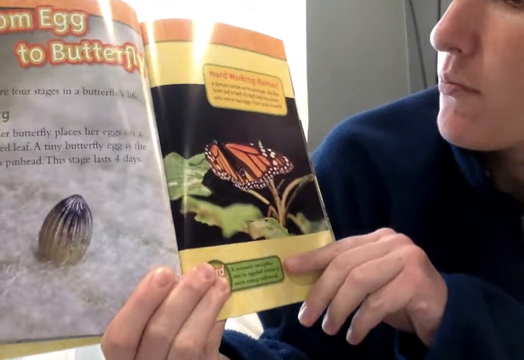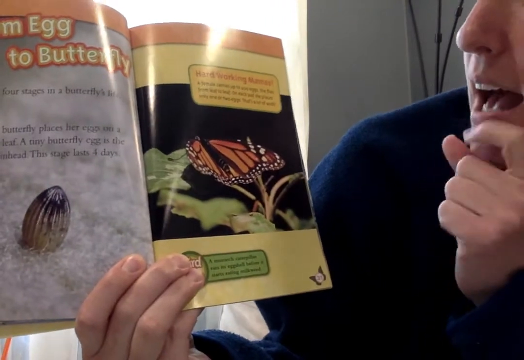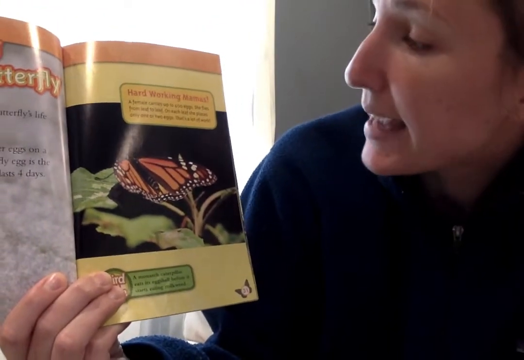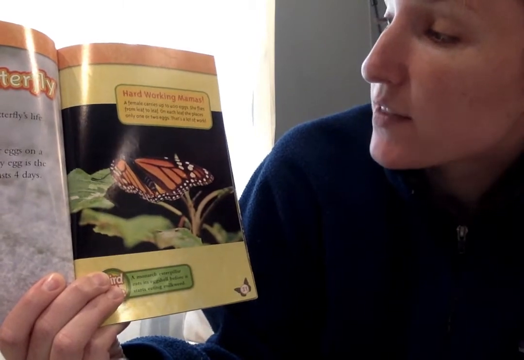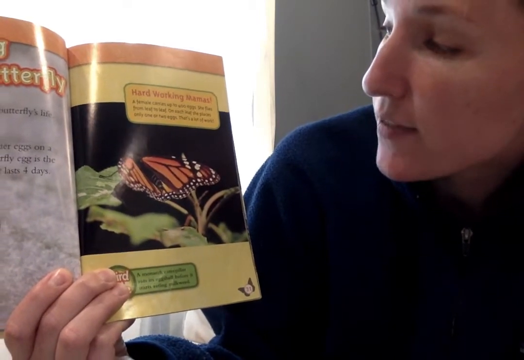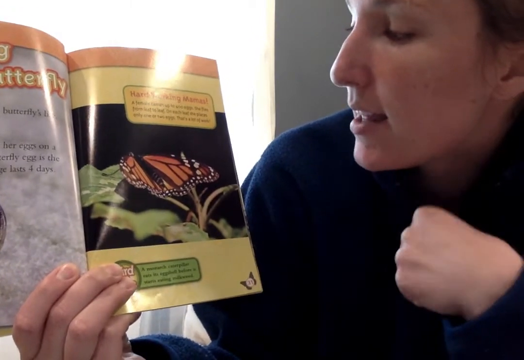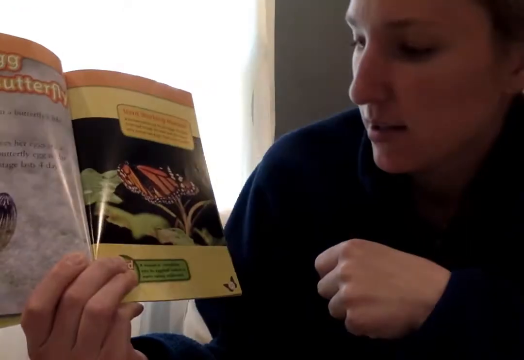Now, hard-working mamas. A female, that means a girl, carries up to 400 eggs. She flies from leaf to leaf. On each leaf, she places only 1 or 2 eggs. That's a lot of work.